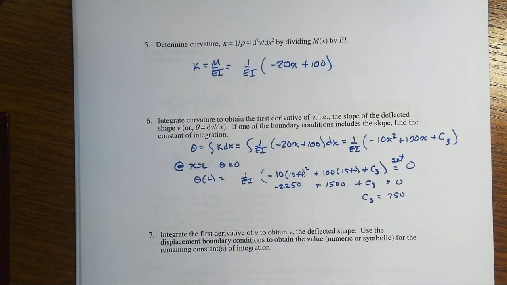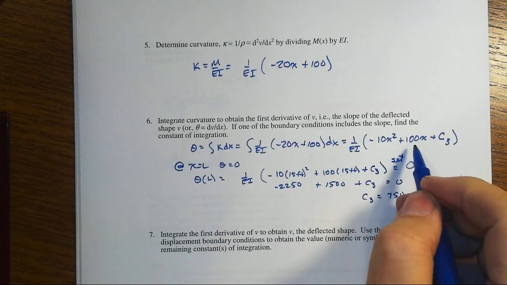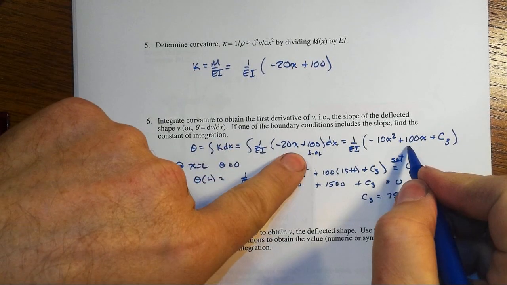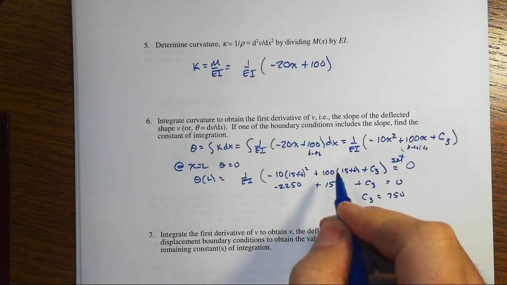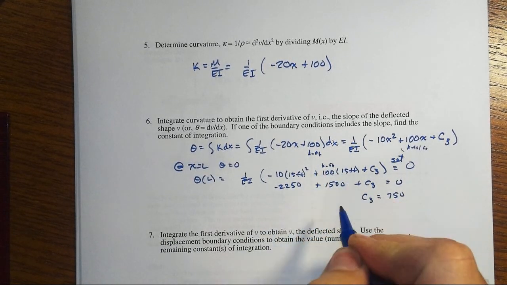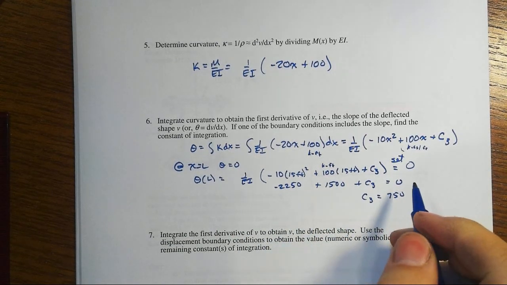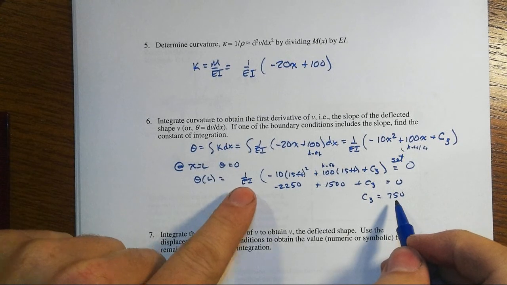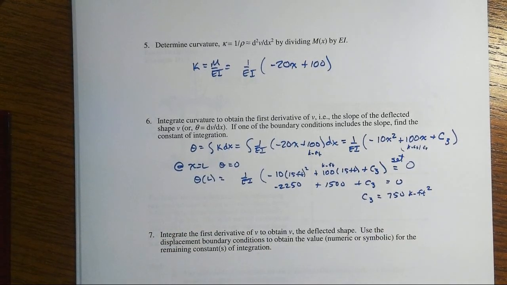Whew, 750. What the heck are its units? Alright, well, go back to here. The 100 had kip-feet units on it. I integrated it. It's still kip-foot there, times x, which would be feet. So that was kip-feet times feet, and the EI had its own units. But as I work through this, see the C3 right now doesn't have the EI in it. So this is kip-foot squared on its units.